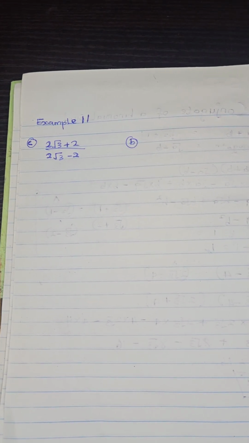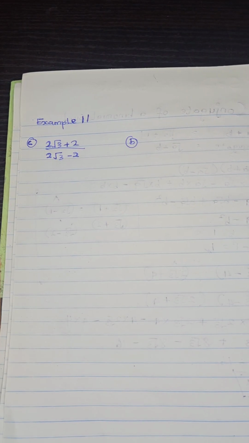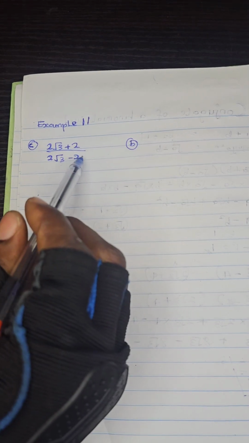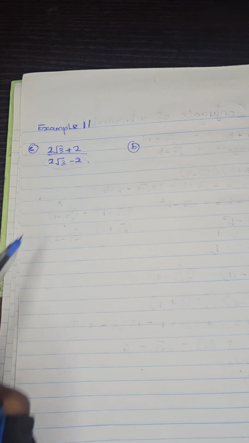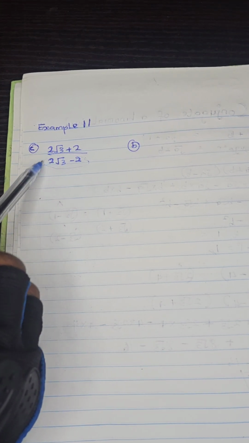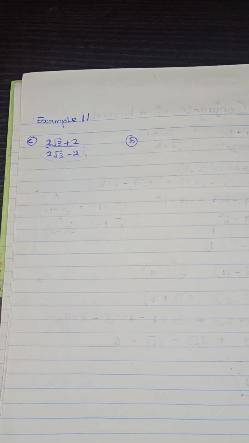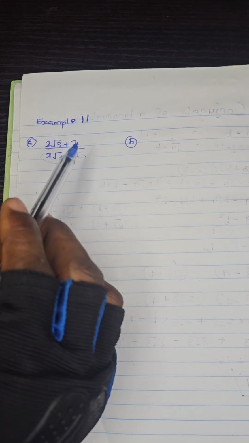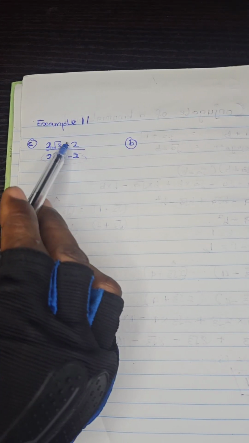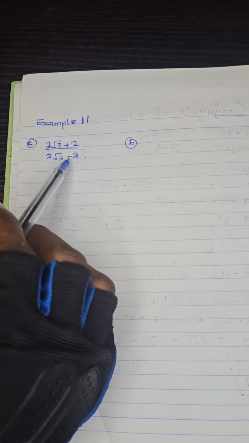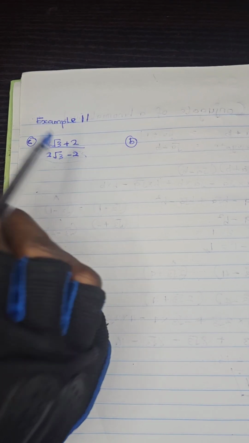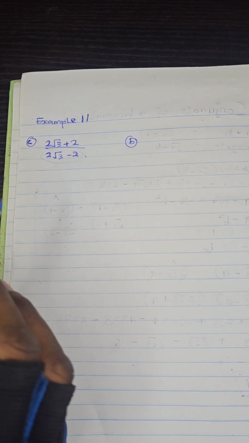Now let's say you have this example to solve. Remember what we did when we were doing division of surds. We always want to make sure that the denominator is a whole number. So the first thing that will come to our mind is, how do we make this denominator a whole number? That's where conjugation comes in. So we conjugate it. Bear it in mind that your target is the denominator. You have no business with the numerator. Some people might make the mistake of trying to conjugate the numerator. No, your target is always the denominator.